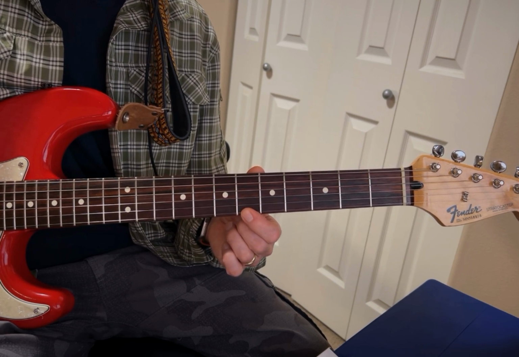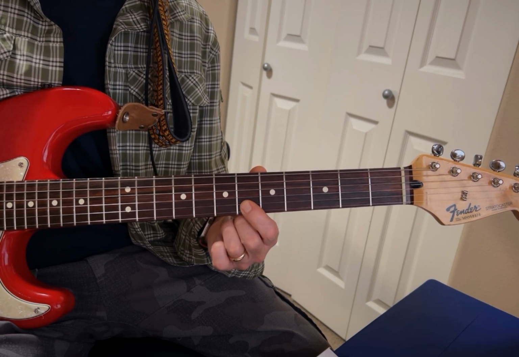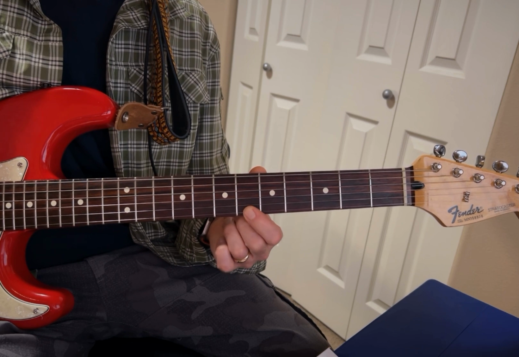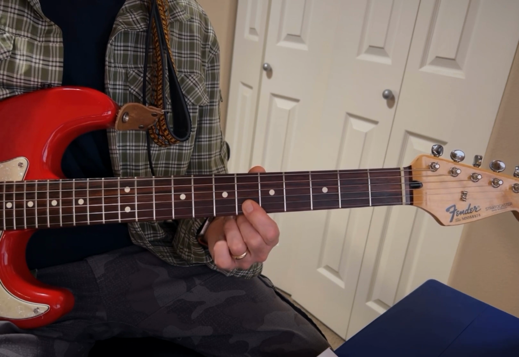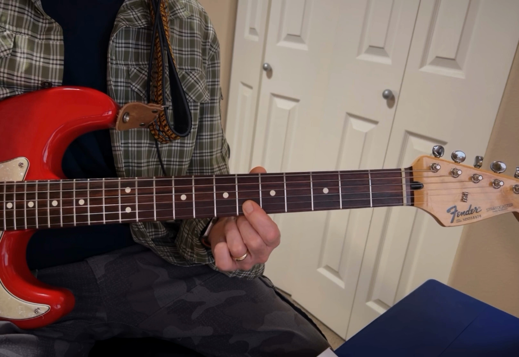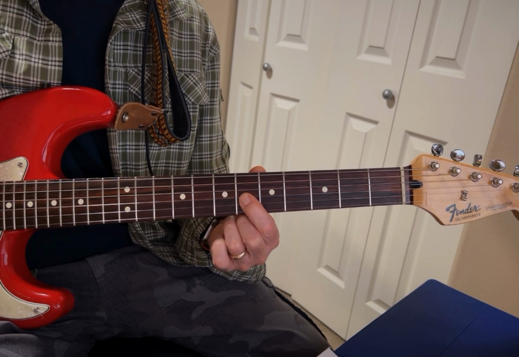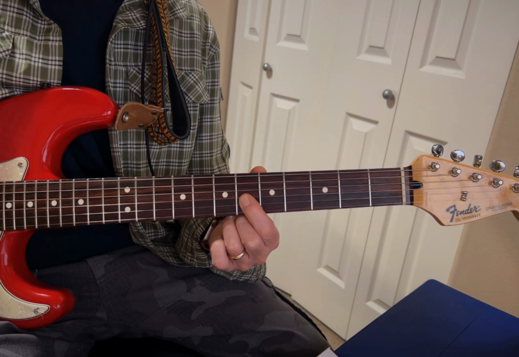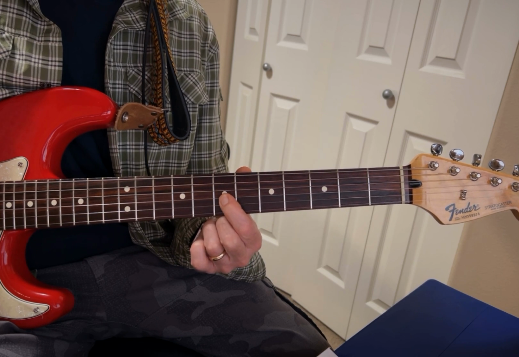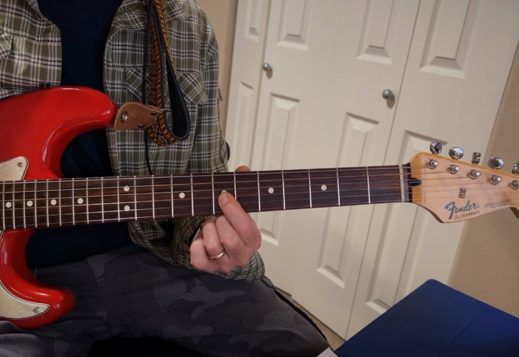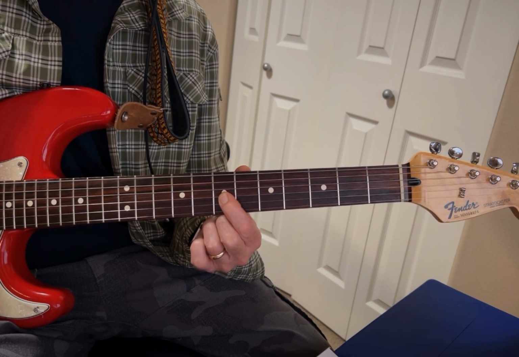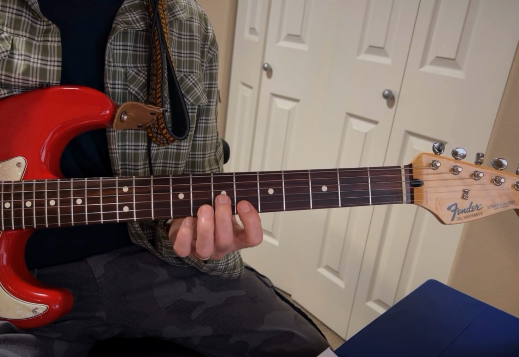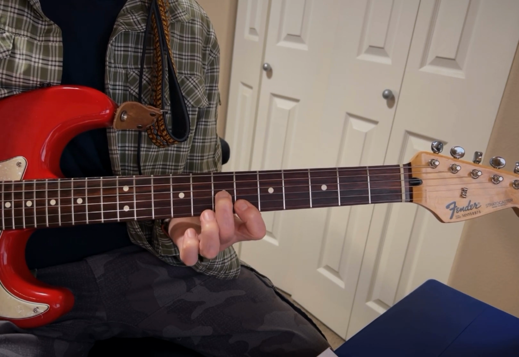So 12 minus 5 is 7. If this is the root, this is our fifth. Then 7 minus 4 is 3. Add 1, we're at 4. There's our major third. So this would be a triad, a root, fifth, and a major third.